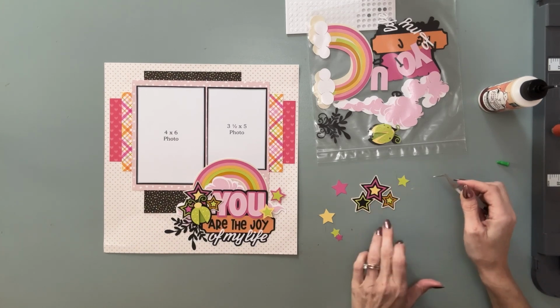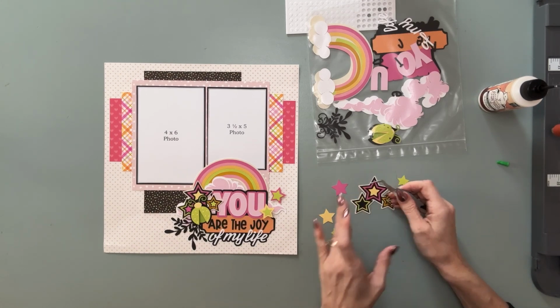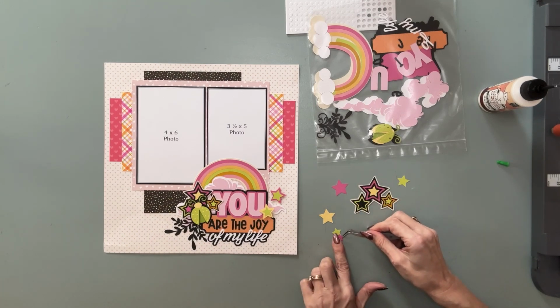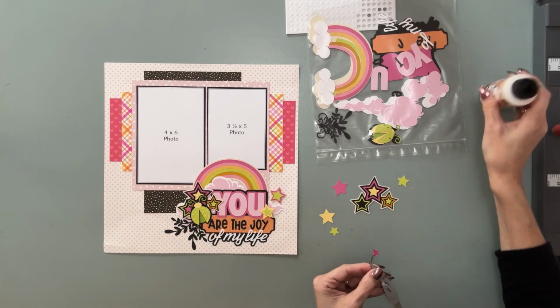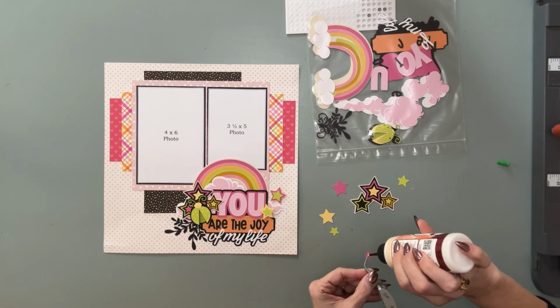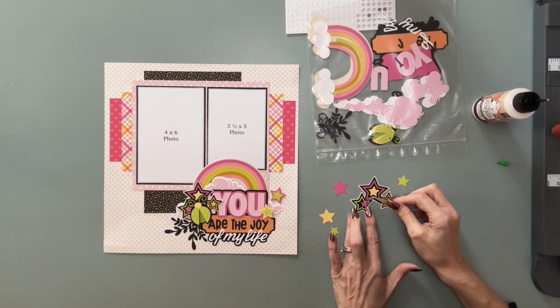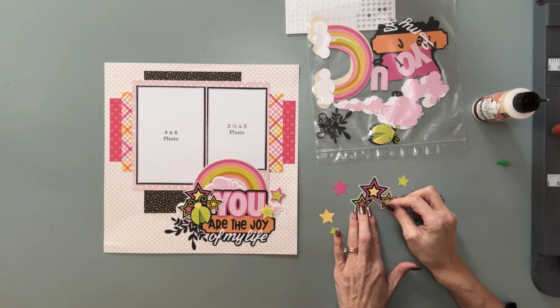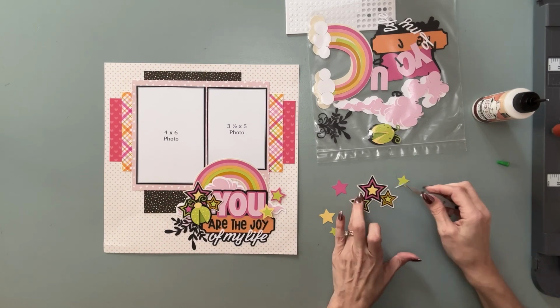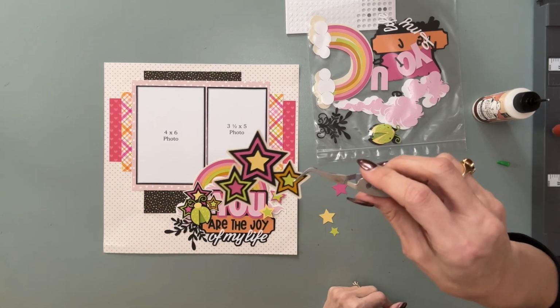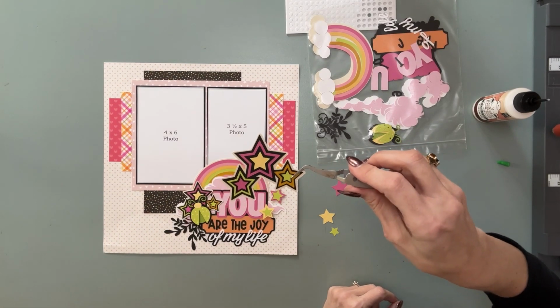We are actually using that as well. Alrighty, last one here. And then we'll have our triple star complete. All right, so there we go with our triple star.